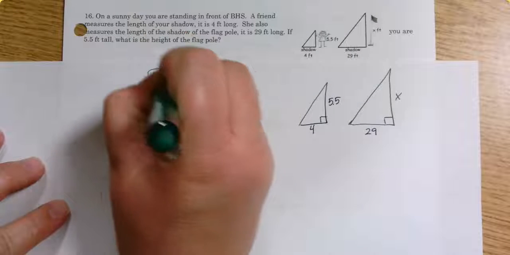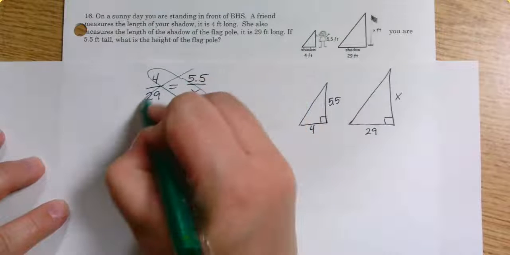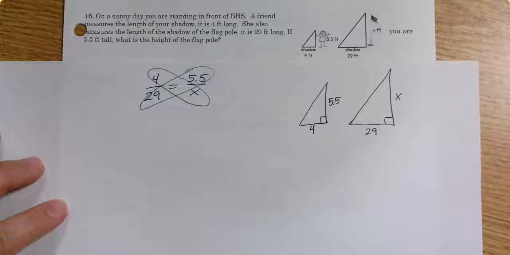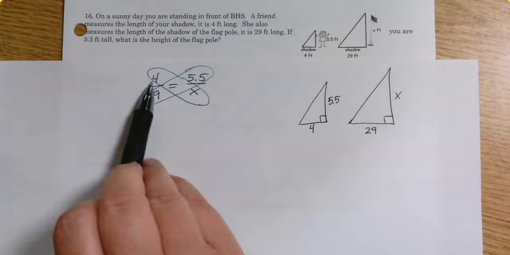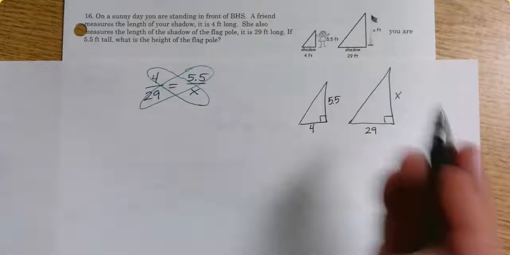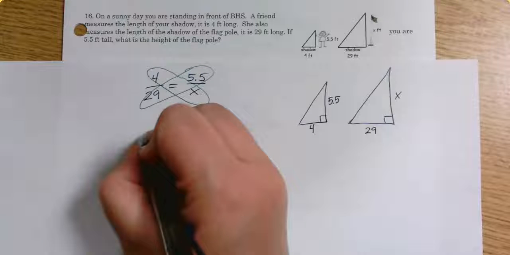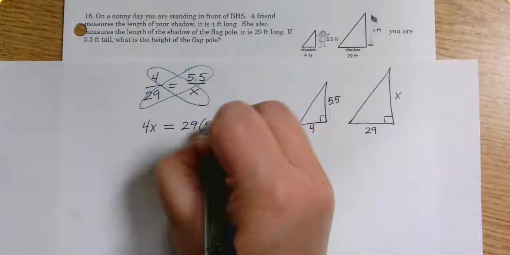See if you get the same cross products I do. If when you cross multiply, you get 4 times x and 5.5 times 29, then you're right. We've both set up a good proportion, even if they don't look the same. If you cross multiply and you're doing like 4 times 5.5 or 4 times 29, we got problems. So as long as your cross product turns out to be the same thing my cross product turns out to be, we're good.